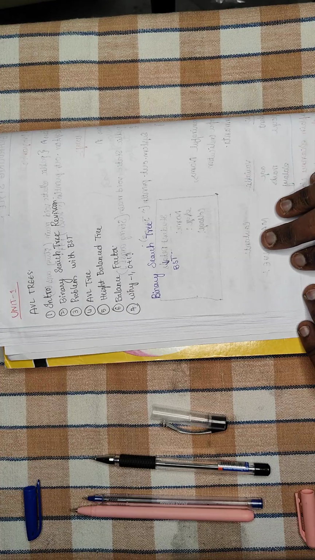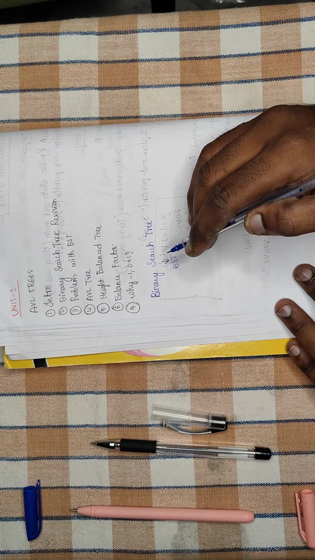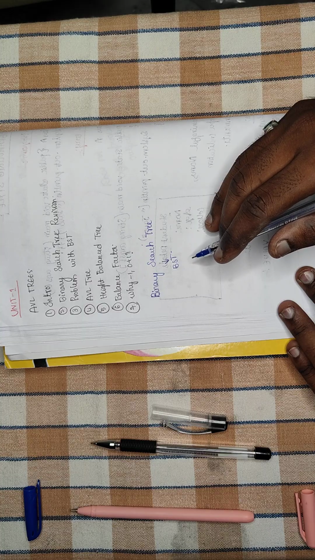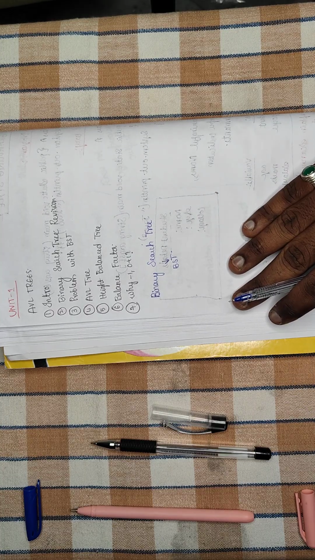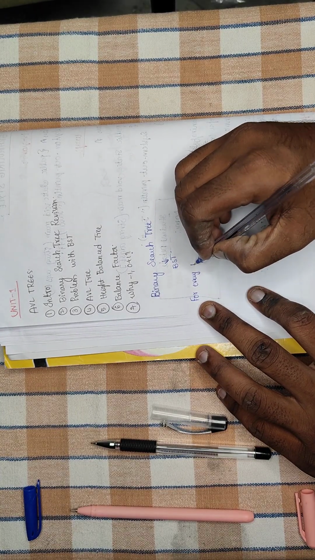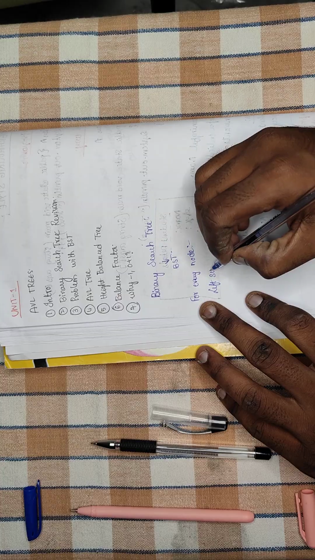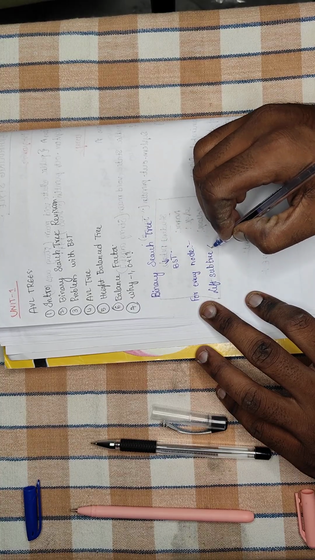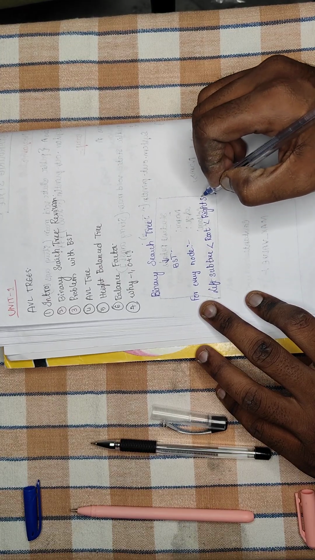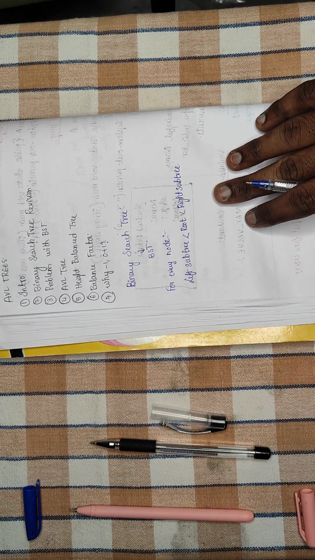Before understanding AVL trees, let's quickly revise the binary search tree, that is nothing but a BST. A binary search tree is a special type of binary tree in which every node follows a specific order properly. For every node, left subtree is less than root, less than right subtree. This is the most important property of a binary search tree.